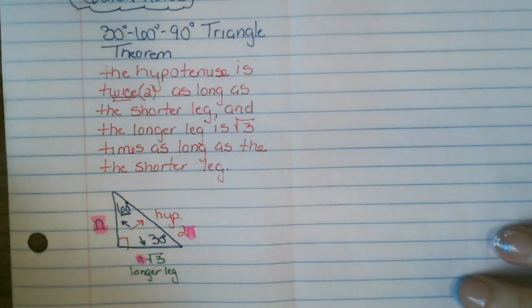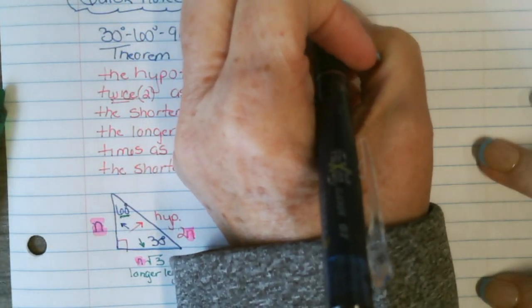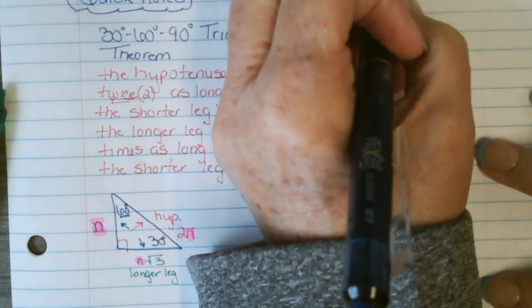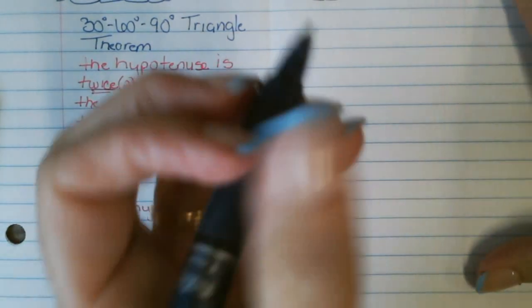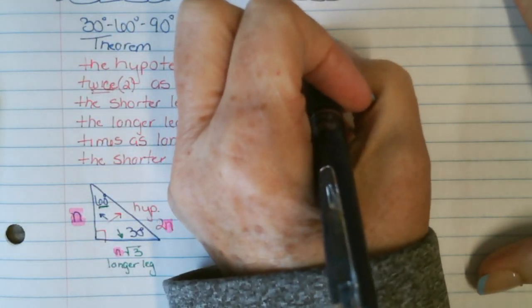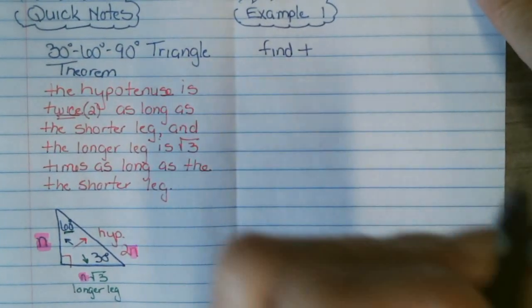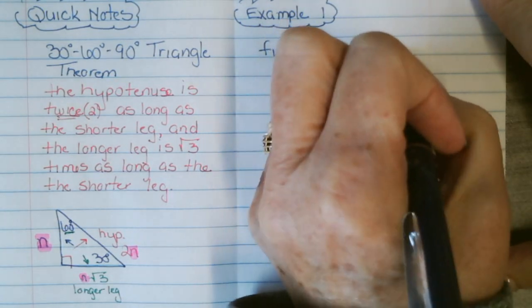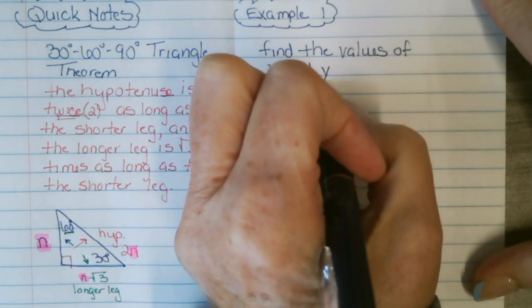So let's do the first example. All right, so it says find the values of x and y.